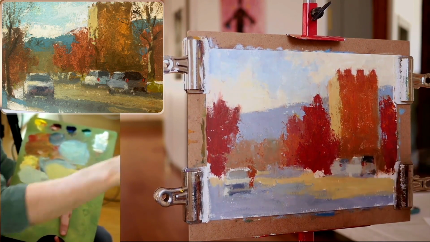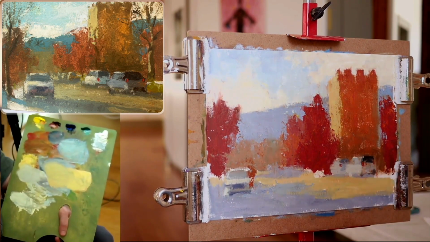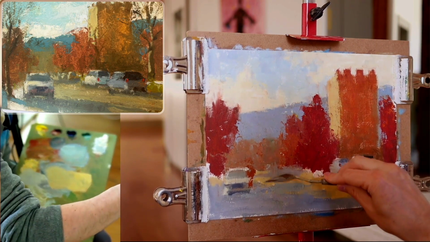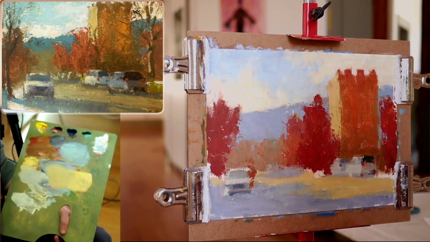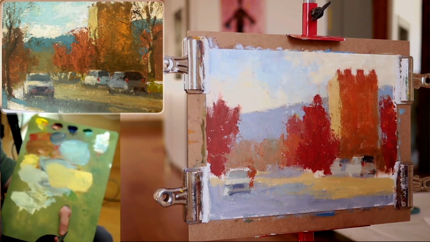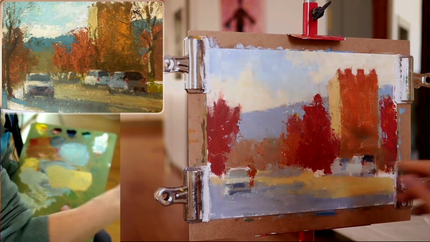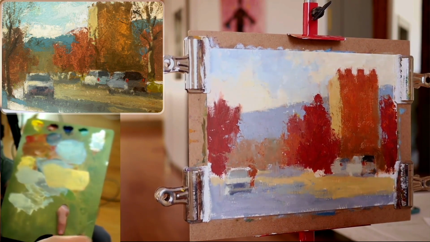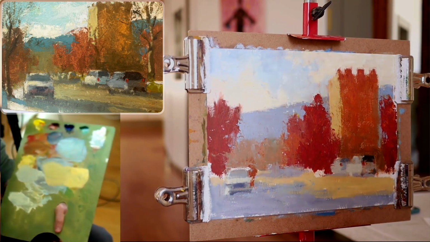Right, because essentially these are tree shadows that are coming across, so they have to have their own kind of wispiness to them. Right, and the light is coming this way, so whatever I do needs to suggest that. So then I'll come back.